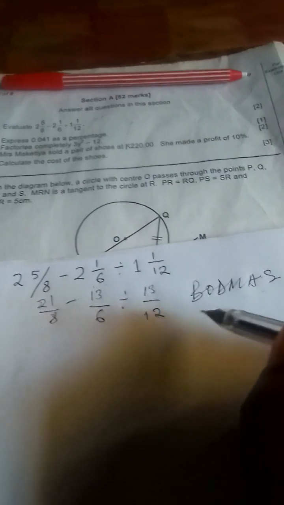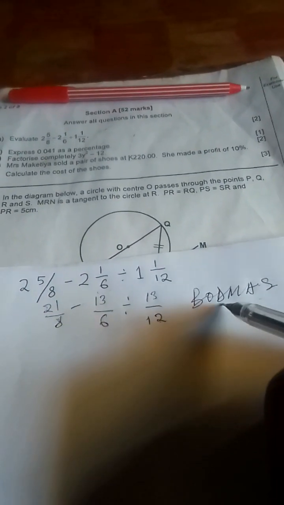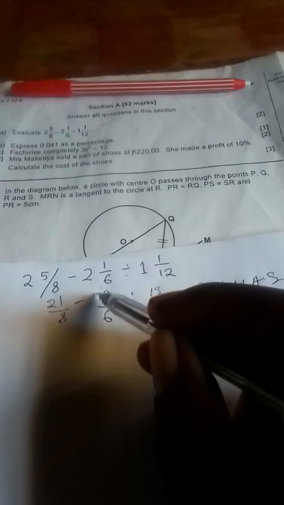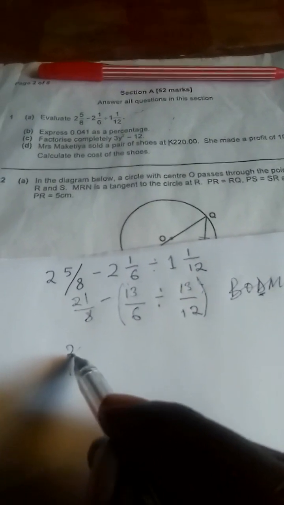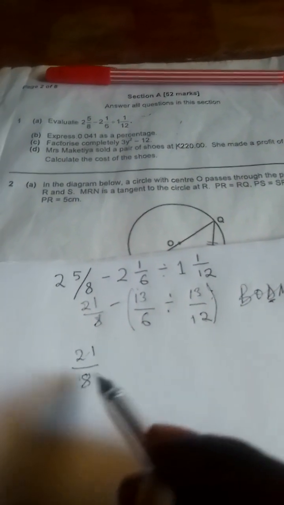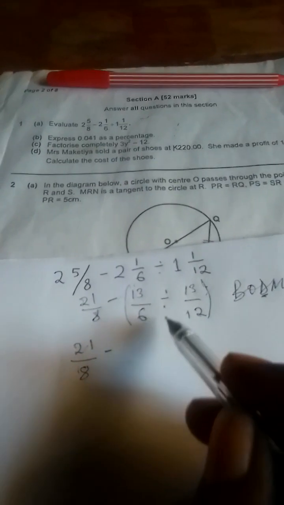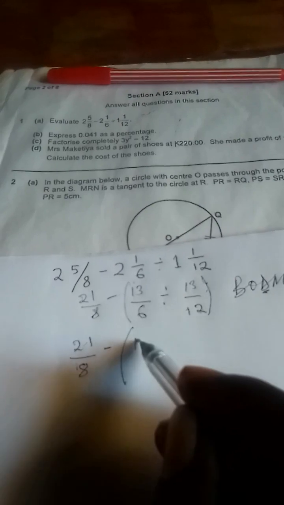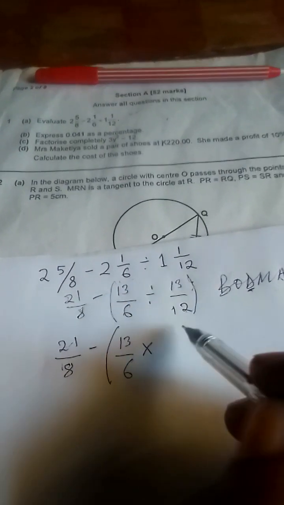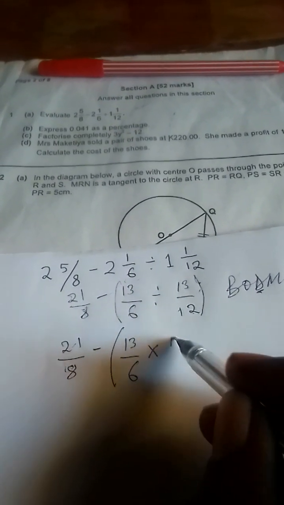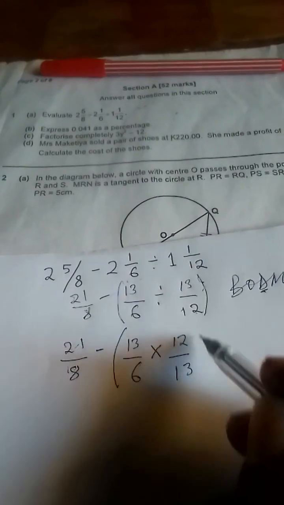So when you reach here now, you can consider BODMAS, which is brackets, of, division, multiplication, addition, and subtraction. So here, we have this one, which is the division. So we are supposed to consider the division operation first. So what we have is 21 over 8 minus. Now this one, how can we handle this one? This one has to change to multiplication according to the law of fractions, and once it changes to multiplication, the denominator becomes the numerator and the numerator becomes the denominator. So what you have there is 12 over 13.